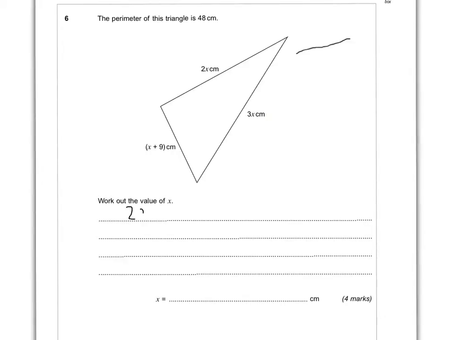So I'm going to have 2x plus 3x plus x plus 9 equals 48. Okay, so that's one of the sides, another one of the sides, and then the final side. The brackets here are just to make sure that the centimetres sort of apply to the whole thing. They don't need to be here. You don't need brackets if you're adding x and adding 9 as well. So let's now, before I solve this, collect it together. If you're going to solve an equation, always make sure both sides are as tidied up as they can be. So 2x plus 3x plus x gives me 6x. So I have 6x plus 9 equals 48.